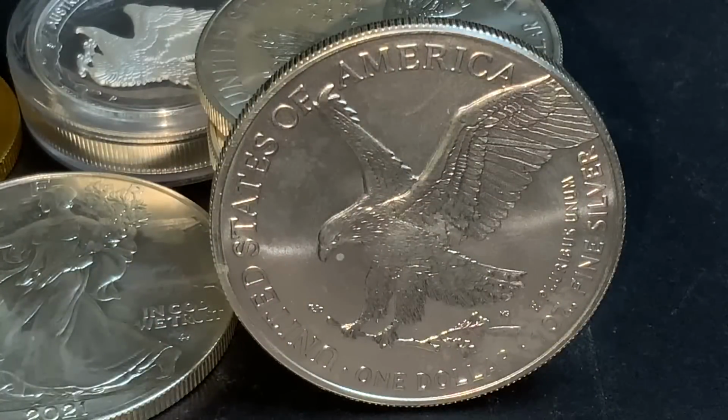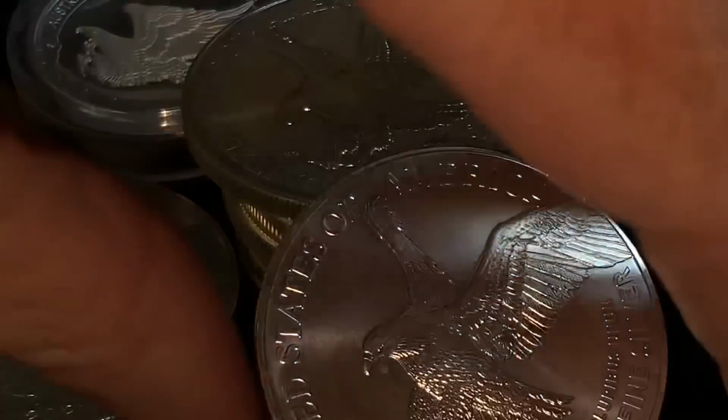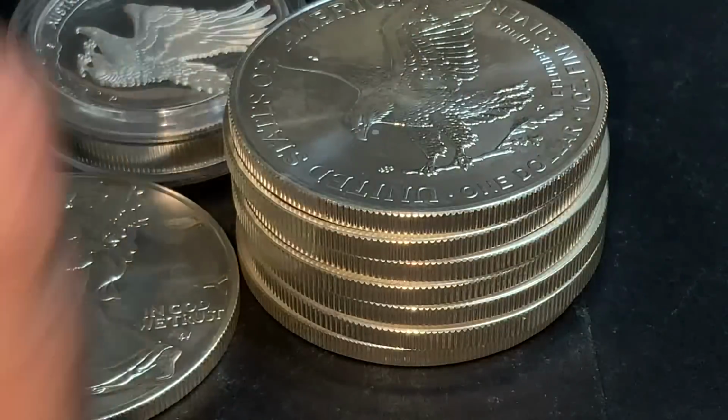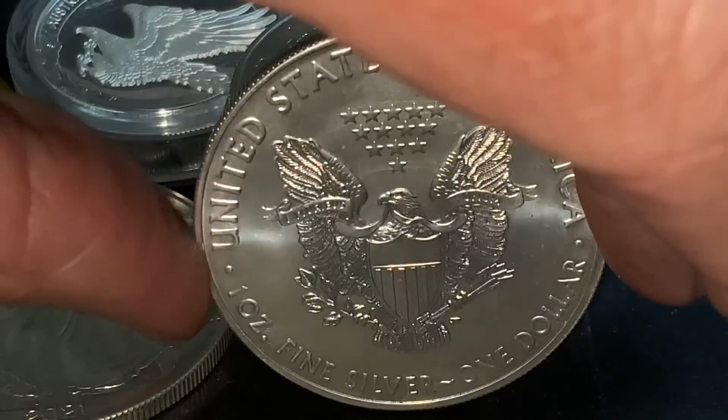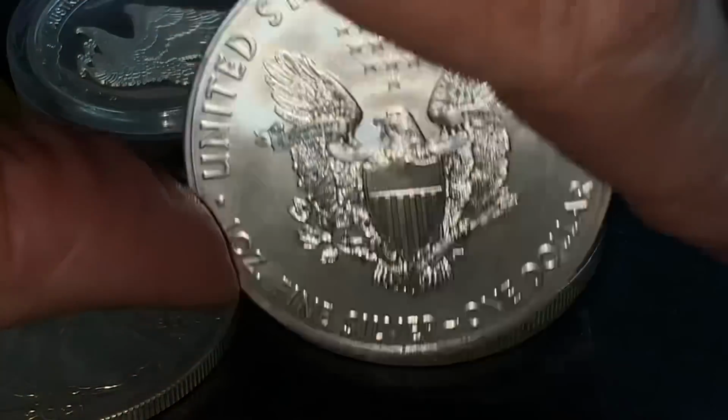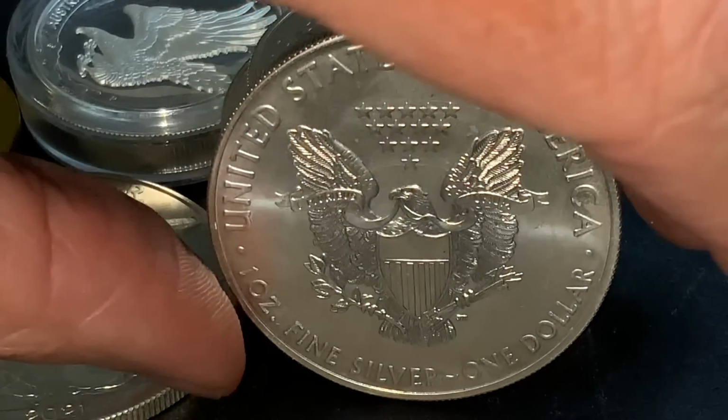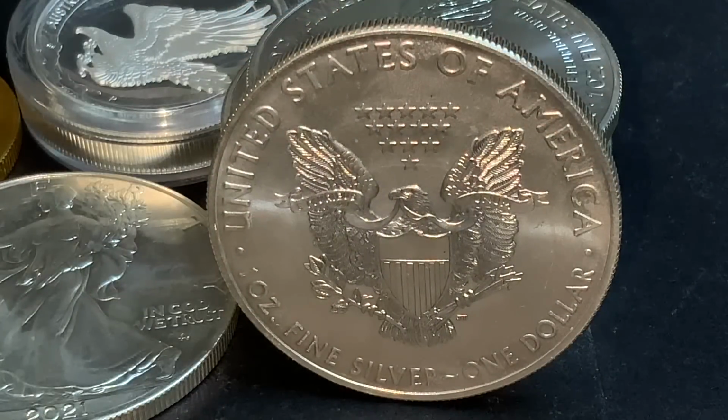For most of you familiar with my channel, you know that I'm not a big fan of this design, the new design for the American Silver Eagle. But let's take a step back to when the program first started. I wasn't the biggest fan of the original design either. This is it, the Heraldic Eagle. However, we've grown to get used to this design, and it's not bad.